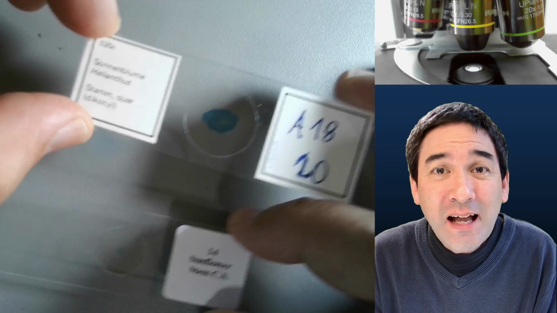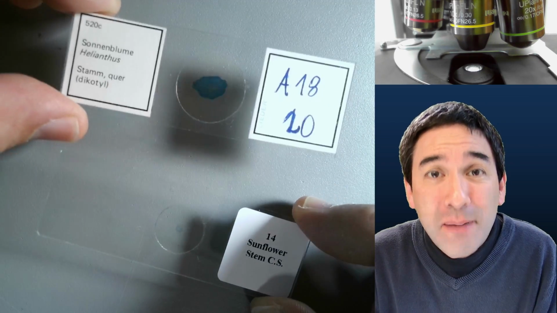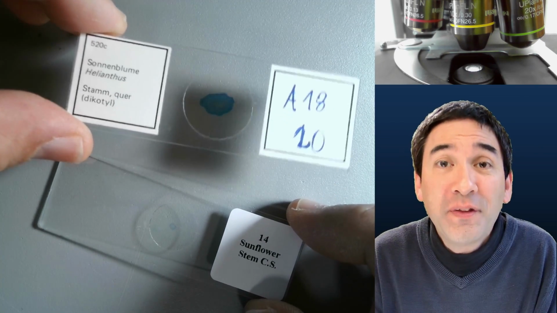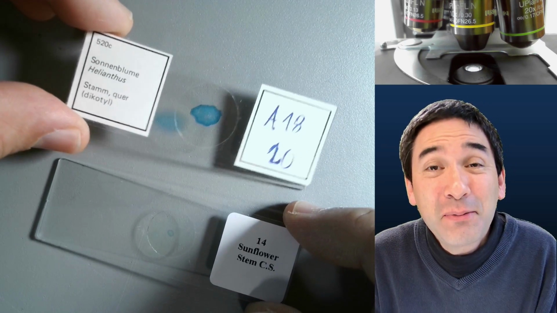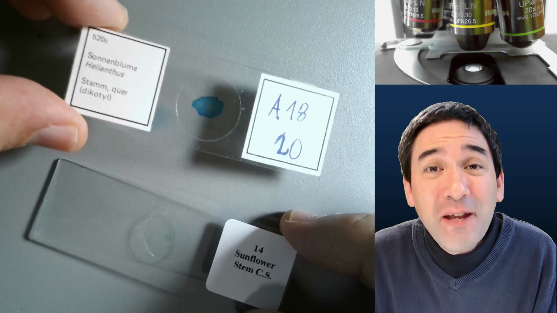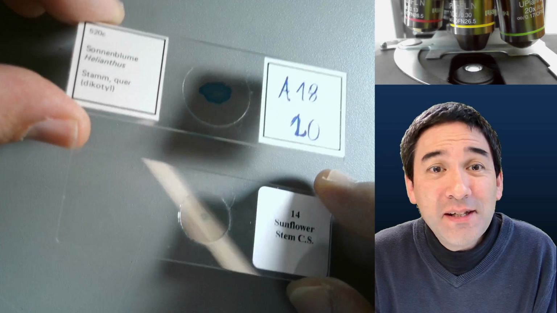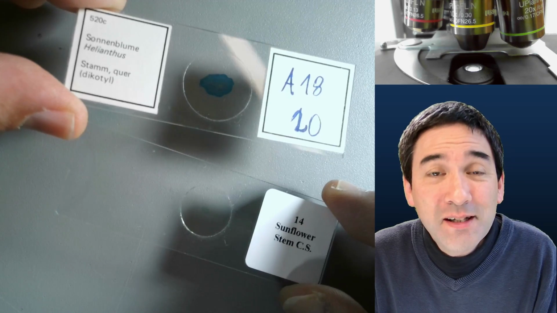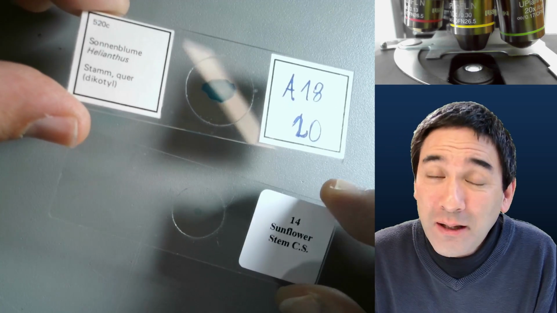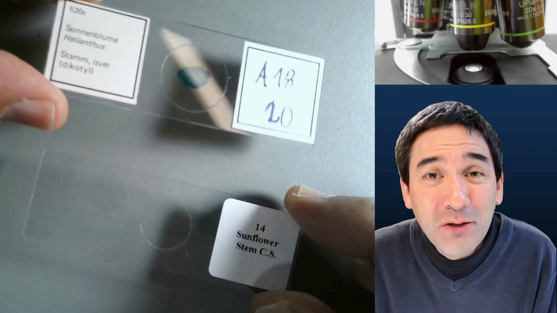Both of these slides show essentially the same specimen. It's the cross section of the stem of a sunflower. And I think it's one of my favorite slides because the cells look very pretty. But you can already see here, even without putting it under the microscope, that there is a difference already. And what I would like to do today is simply give you a short comparison.